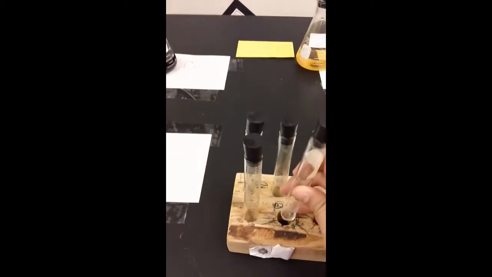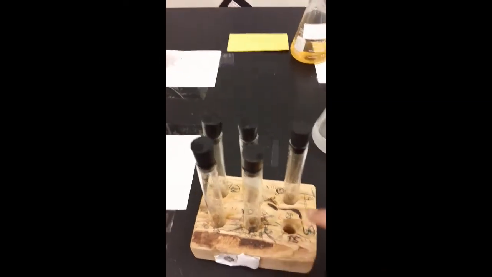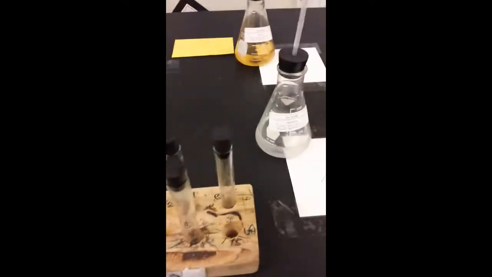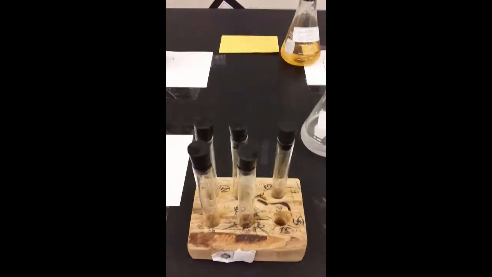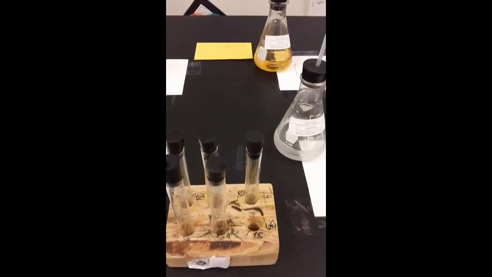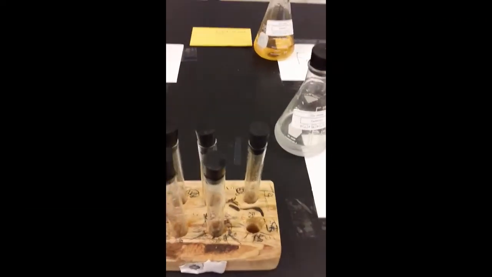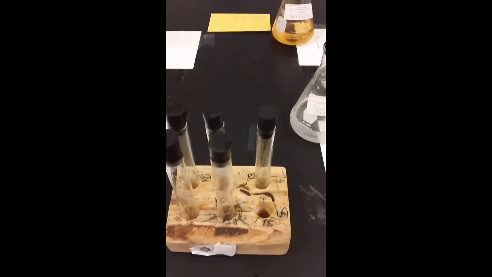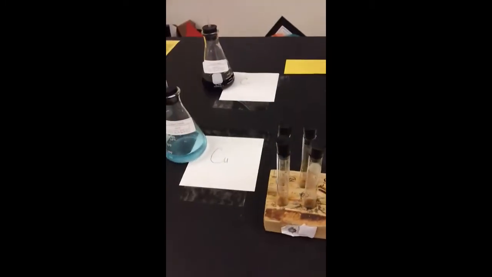So what I'm going to do is I'm going to put 1 milliliter of each of these knowns into my test tubes, which should be clean, and I want to make sure that I label which test tube is which one, so that when I go out to my tests and I make my observations, I can be really accurate with which observation goes with which chemical. So I'm going to do that one now.